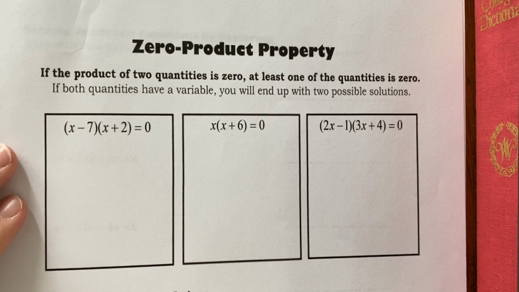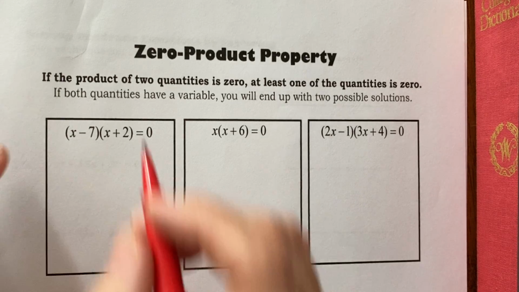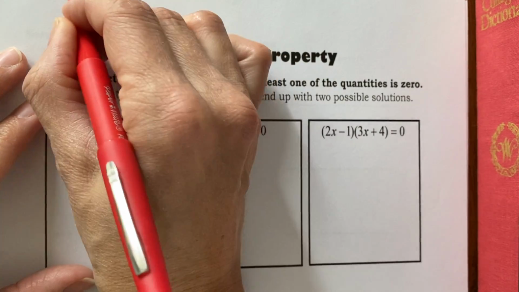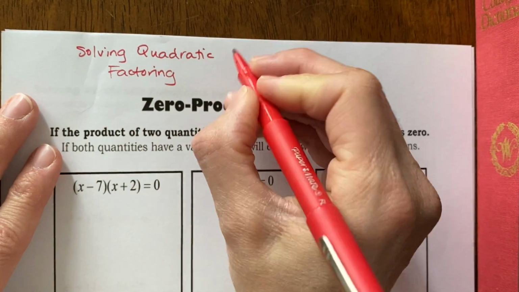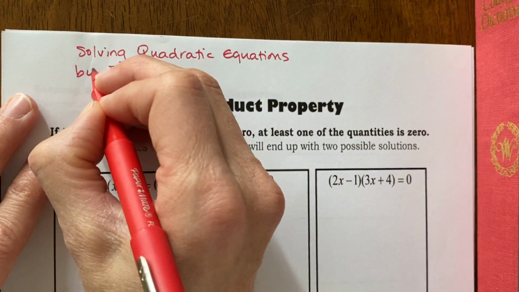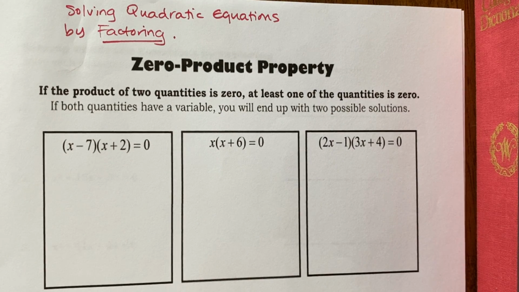Today we are taking what we learned the last couple days. Well, actually, this is just backing it up to the first day. But we are factoring and solving. So we are solving quadratic functions or equations, whatever you want to call them, by factoring. This is why we did a review of factoring the last couple of days, so that you remembered how to do it.